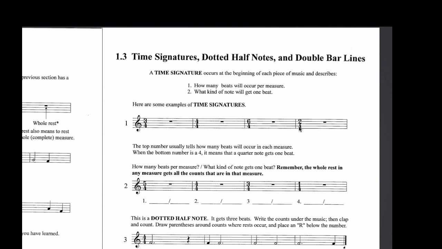And how many quarter notes will fit in a 2/4 measure? 2 beats in the measure, quarter notes equal 1 beat. So here we say the top number usually tells how many beats will occur in each measure. When the bottom number is a 4, it means that a quarter note gets 1 beat. Just remember that. Don't worry about the bottom number for now. On our worksheets, it's going to be 4 for a long time.